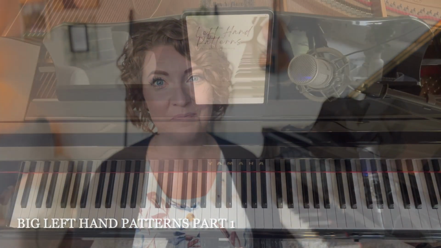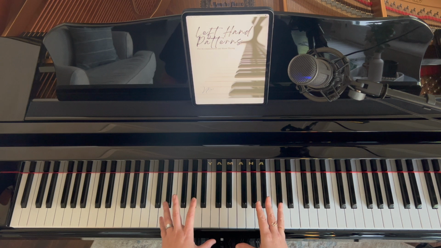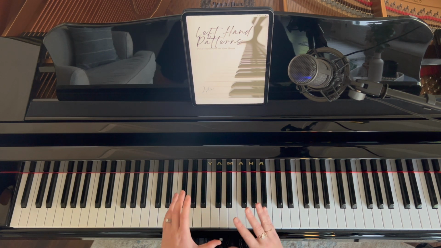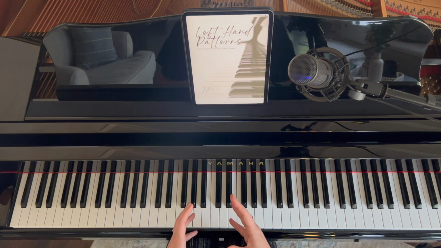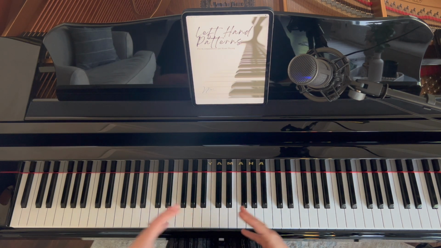Here are some big pattern ideas to use in your accompaniment during the climactic section of your song. For today's tutorial, we're going to take a basic left-hand concept that most gospel pianists know, and we're going to tweak it to show you how to create some big left-hand patterns for really bigger sections of a song.